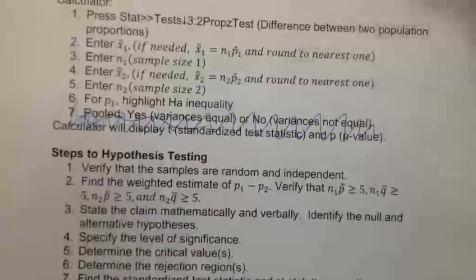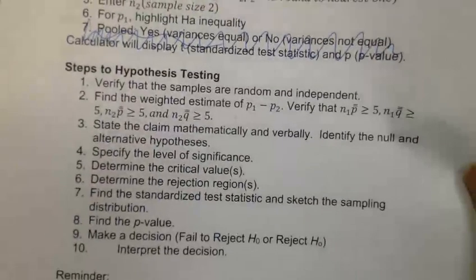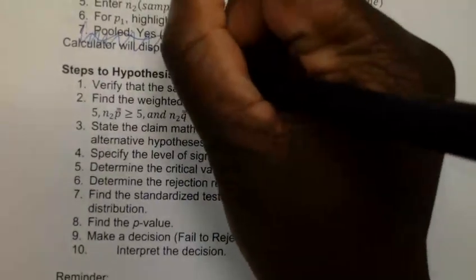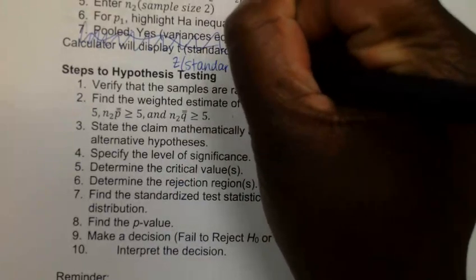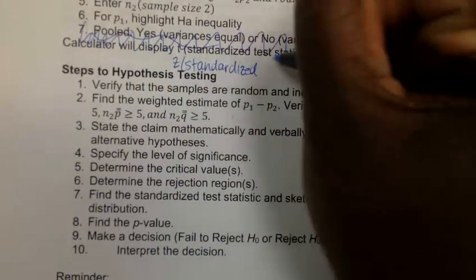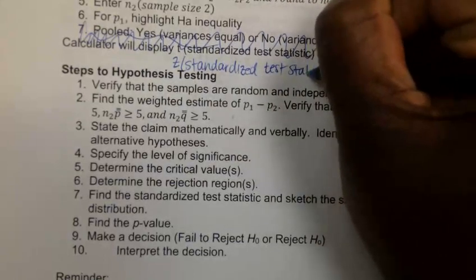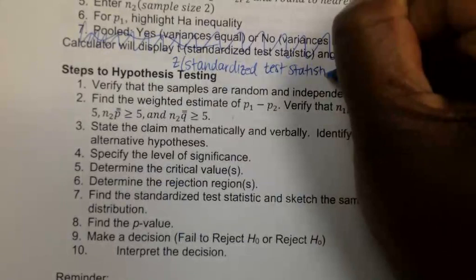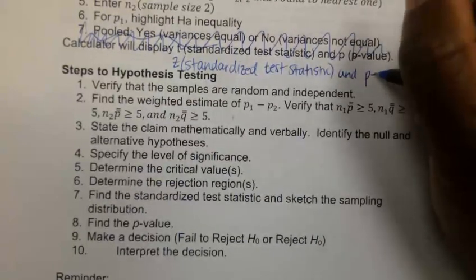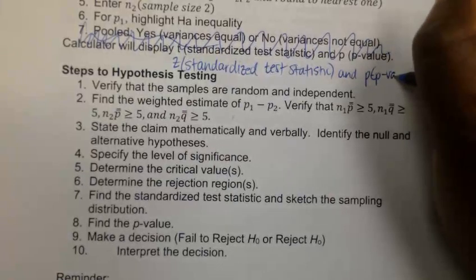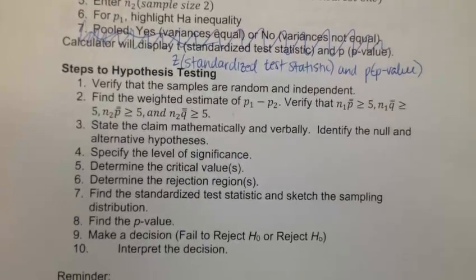This is how you find your z manually, where z is your standardized test statistic, and p will be your p-value. And the calculator.